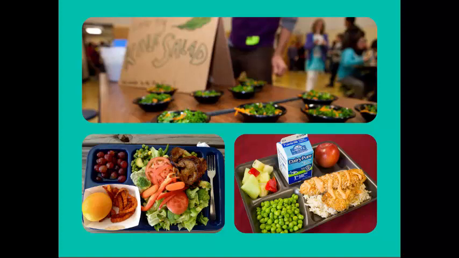Here are just some examples of really amazing lunch trays that are popping up across the country. Local vegetables and fruits, milk, protein sources. Another thing that our service members do to help support these sorts of programs is facilitate taste tests in the cafeteria.